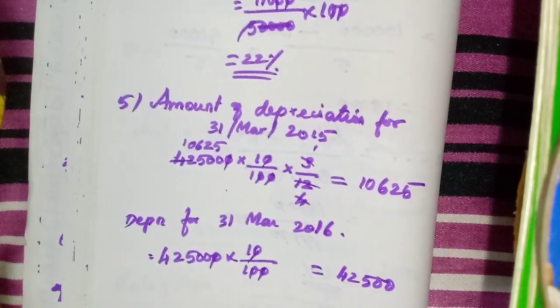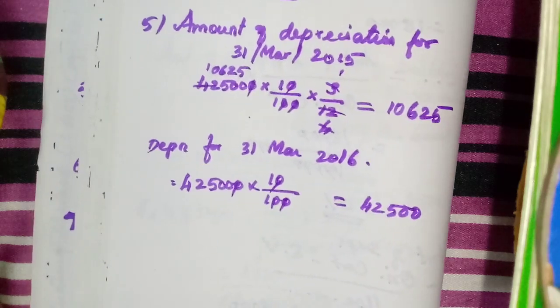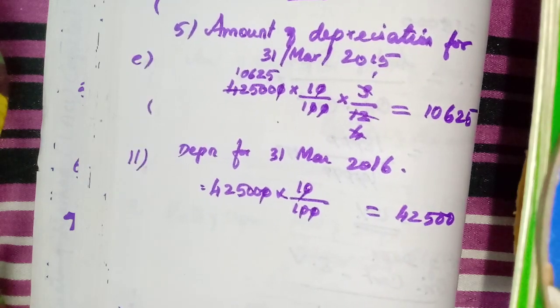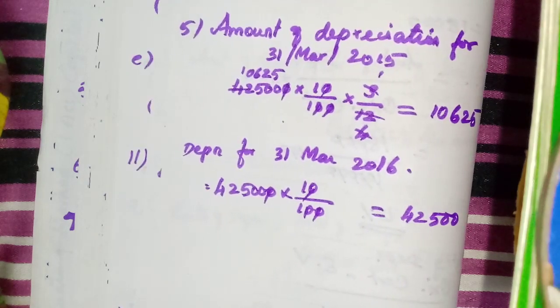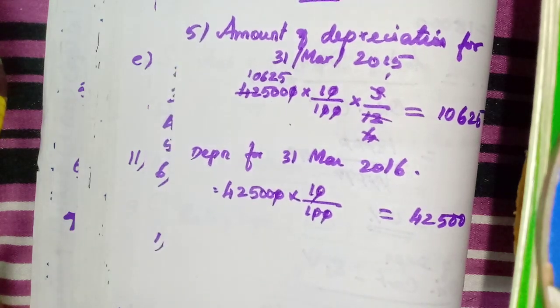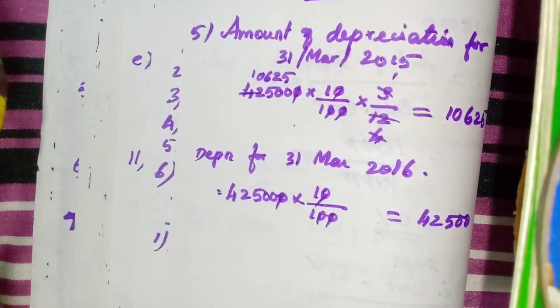Sometimes they will ask us to write the journal entries also, that we will see in the next class. Okay students, so you read this one and try to do these problems in your notebook and keep ready. Then in the next class I will mark the question answers.